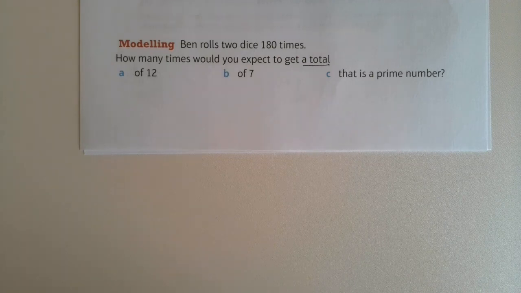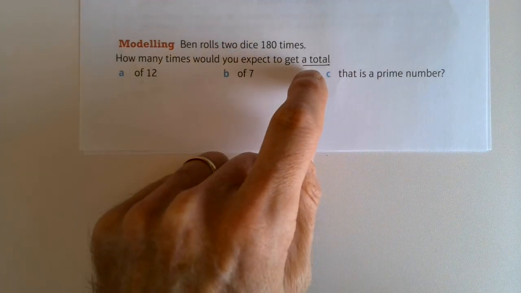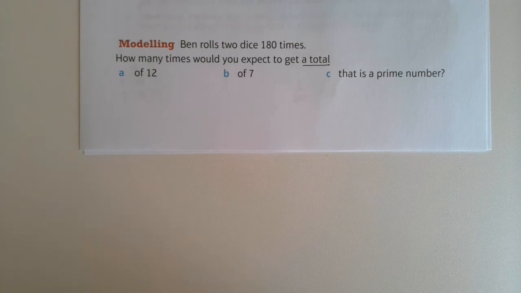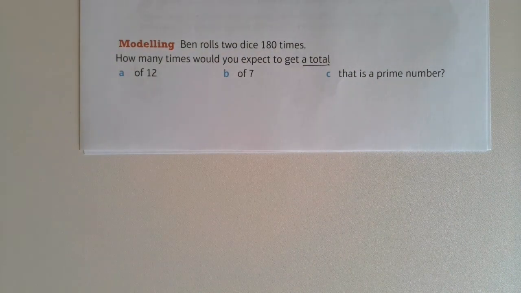I'm not going to say anything else other than I would probably do a sample space diagram, rolling 2 dice and working out the total of the 2 scores. And he's doing it 180 times, so you're going to need that formula that we talked about earlier in the lesson. Right, that is all.